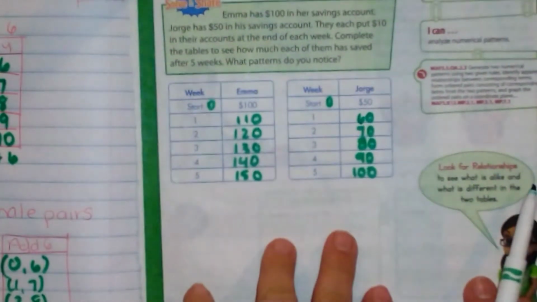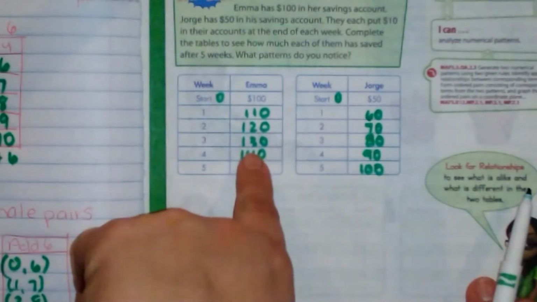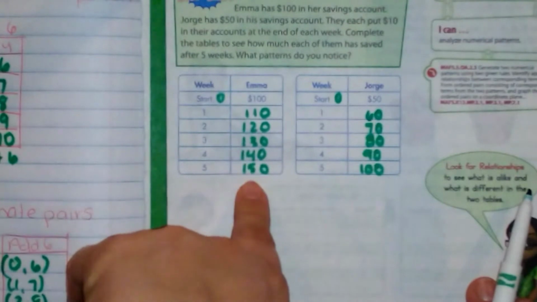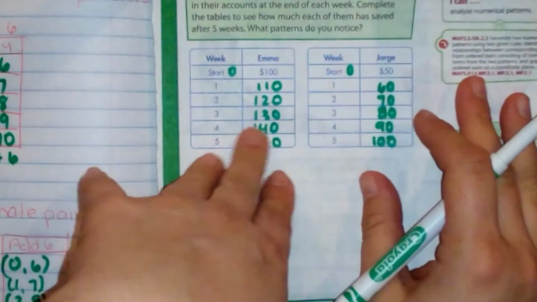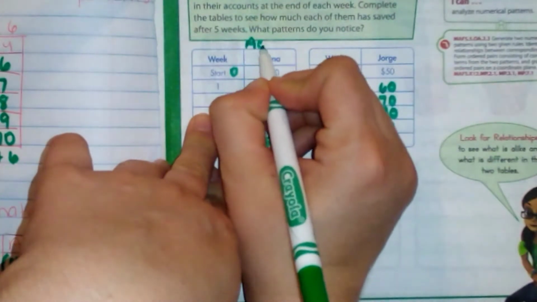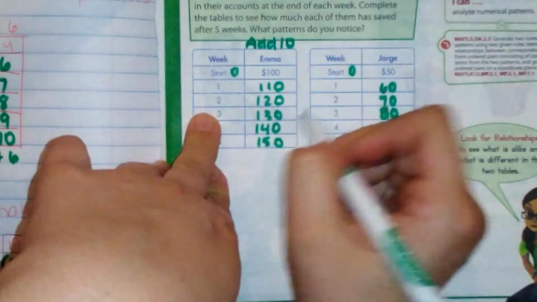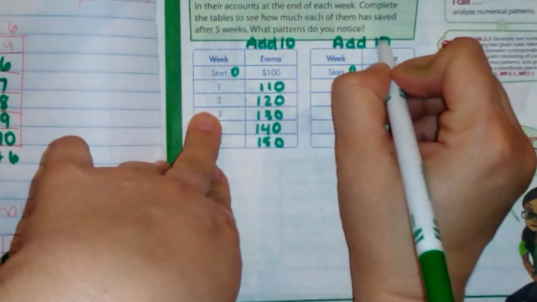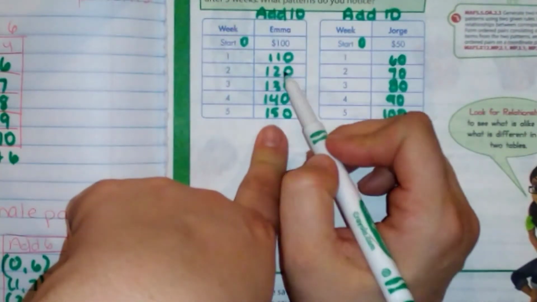All right, so what patterns do we notice? Each time it goes up 100. 110, 120, so each time it goes up 10. So we're going to use the rule, add 10 to the last number, not to our X over here, but to our last number, we're adding 10.